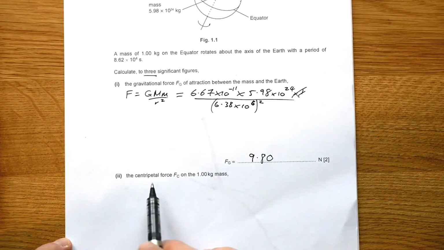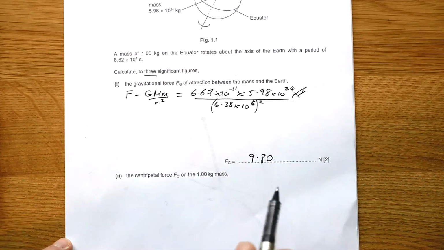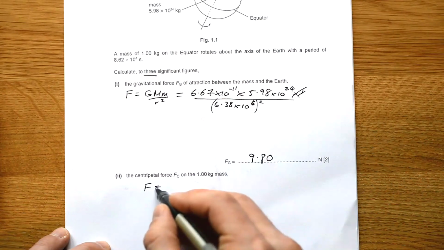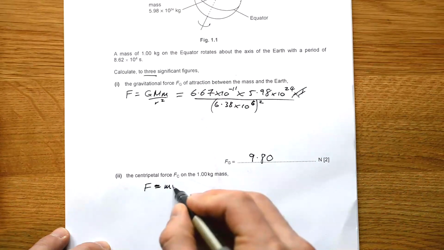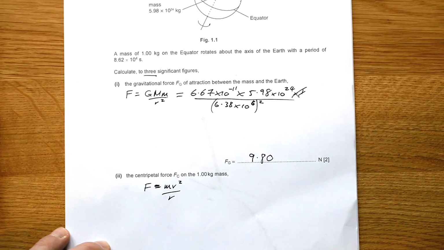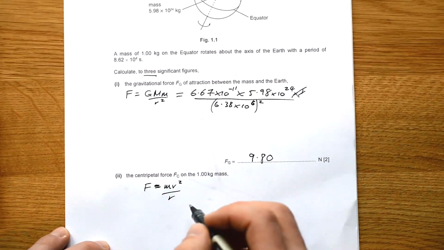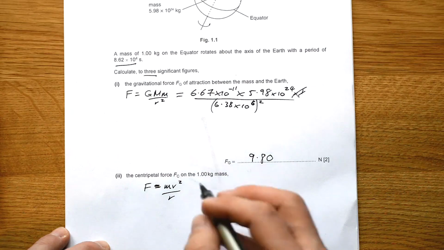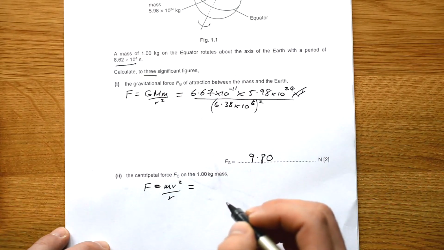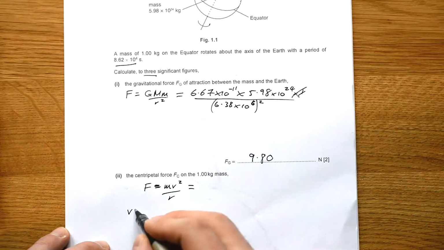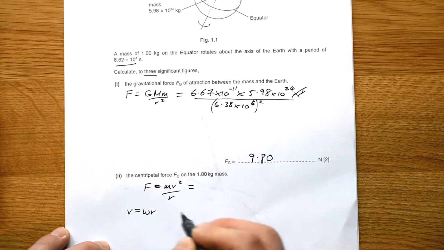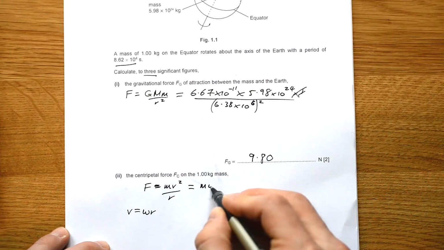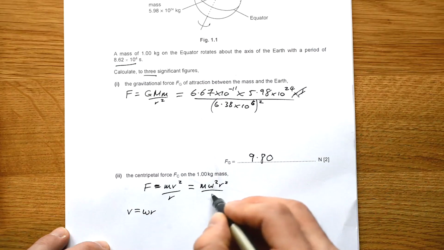Sounds familiar? Part 2. Calculate the centripetal force Fc on the 1 kilogram mass. Well, we know that centripetal force is F equals mv squared over r, but we don't have v in this case. Instead, we are given a time period, so that lets us find the frequency. So let's put angular frequency in there instead. You should remember that v equals omega r. So let's put that in. M omega squared r squared over r.